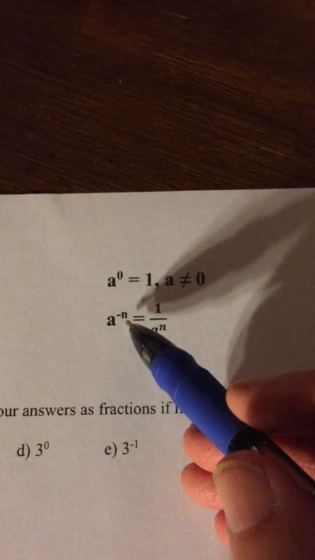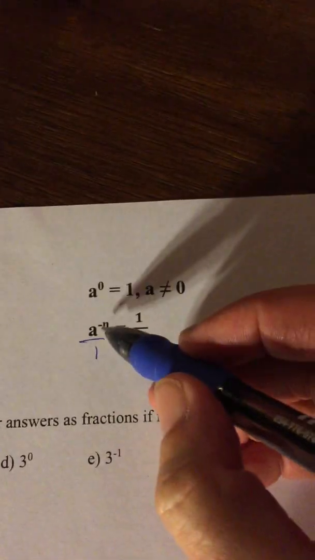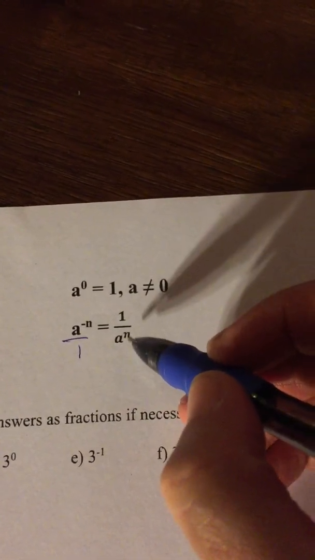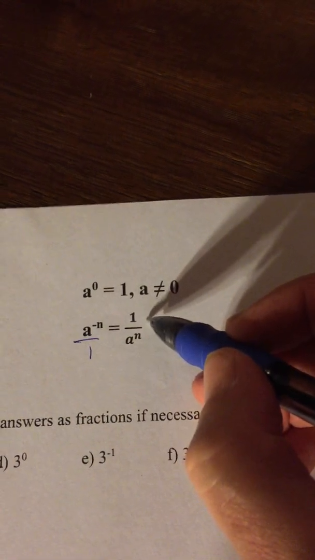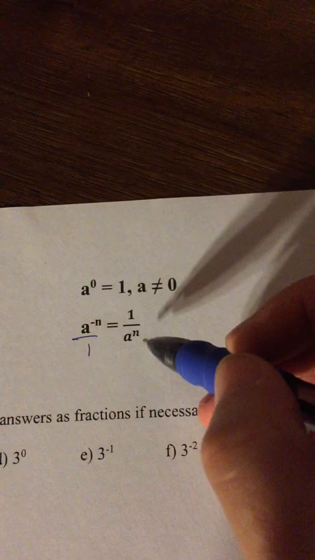Now, on your reference sheet on the STAR test, they will give you the formula or the rule for negative exponents, which is if I have a negative exponent, I can pretend this is a fraction, and all I've got to do is move it to the bottom, and now it becomes positive. Now, if the negative exponent was already in the bottom, all I have to do is move it to the top, and it becomes positive. So crossing the fraction line changes the sign of the exponent.